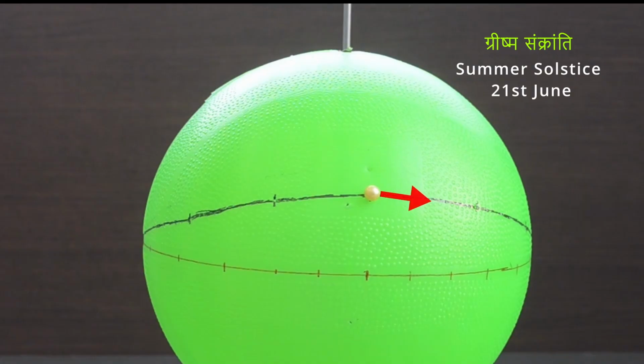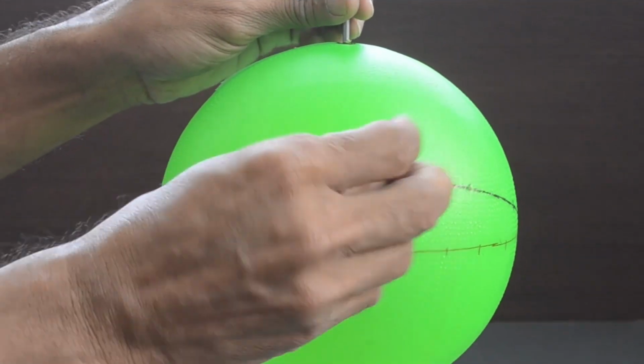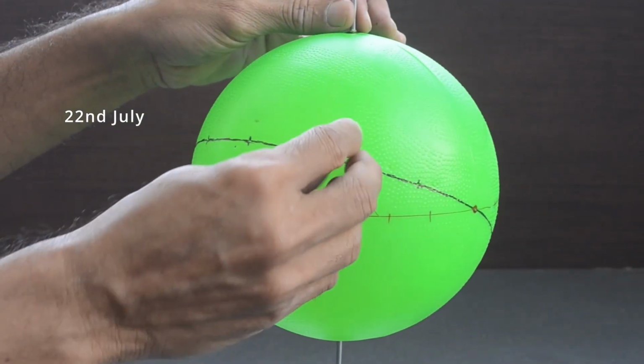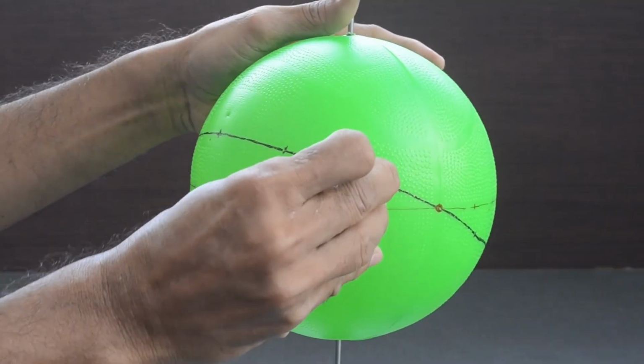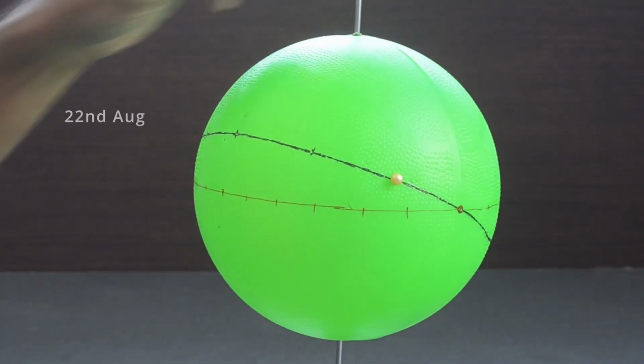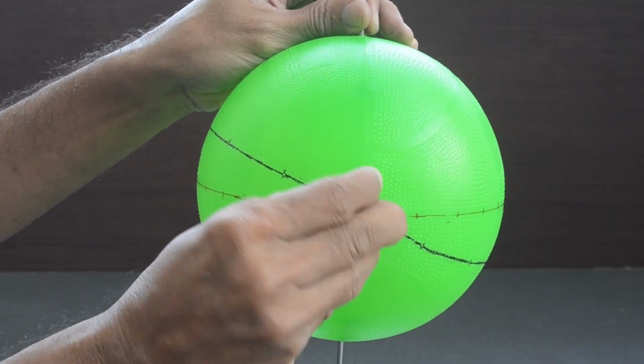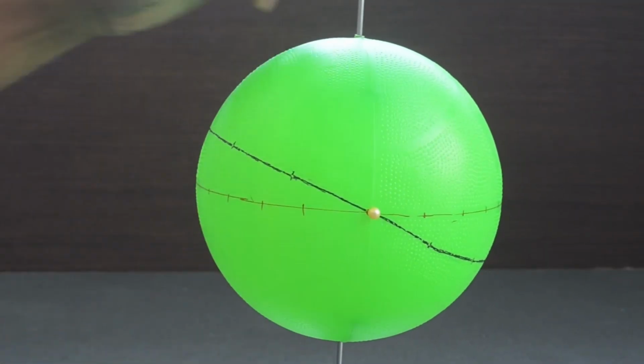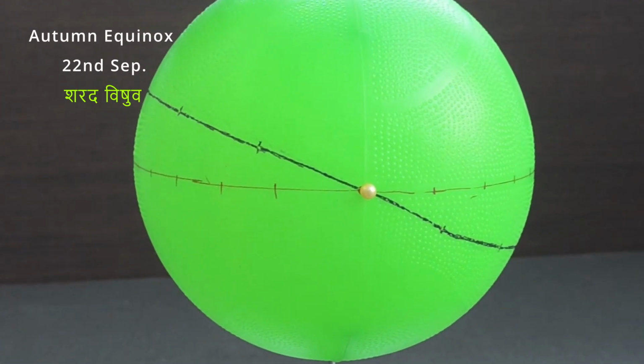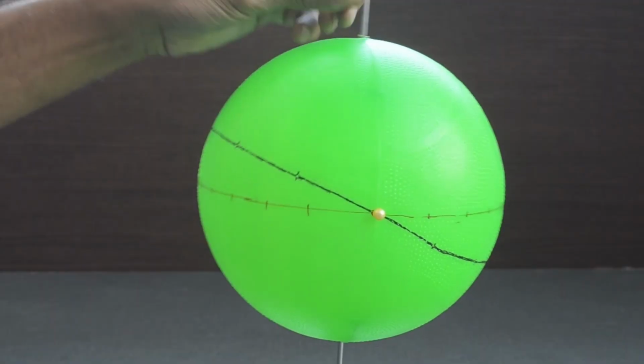From this day onwards, sun begins its southern movement. On 22nd July, sun will be here. After 1 month, on 22nd August, sun has moved to this location. Around 22nd September, sun will be on the equator again. Autumn equinox. Days and nights are equal all over the place, just like summer equinox. Sun enters the southern hemisphere en route to the southernmost point at this location.